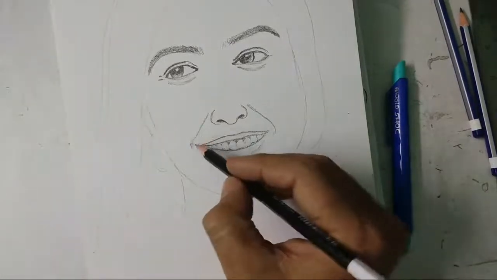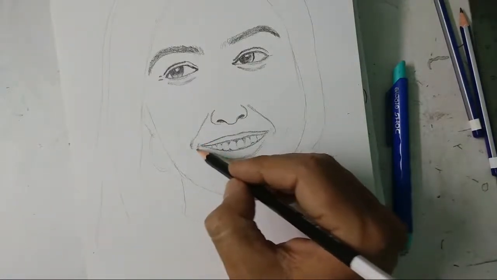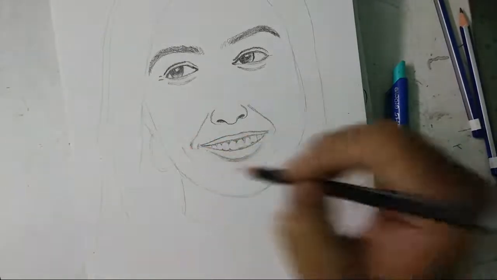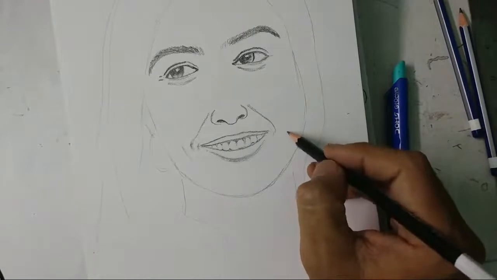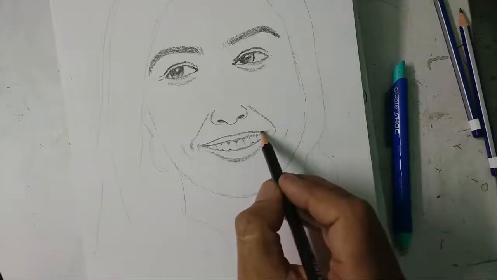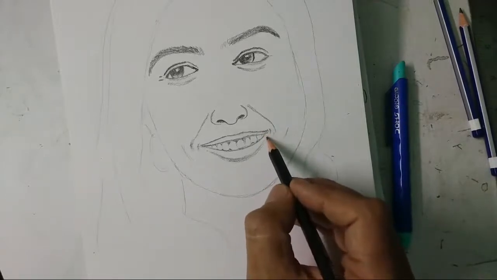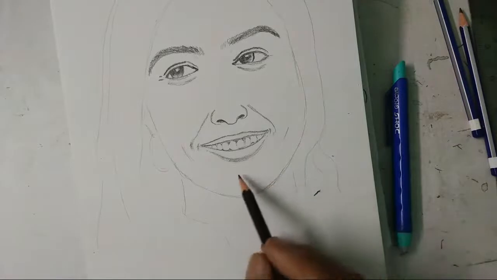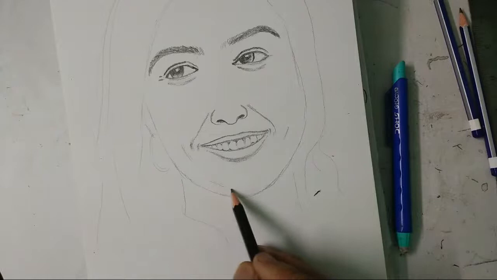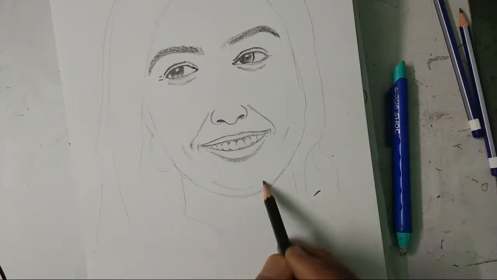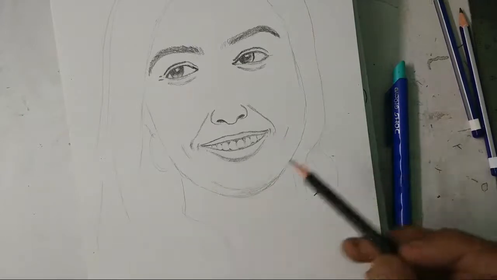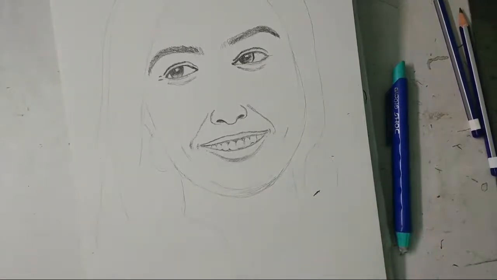And there is not a dimple, I would say, but yes, there is a depth coming on the lower side of the face, and there is a smile also. And it is not a double chin, but yes, there is a neck area which I have to show, and the lower area I will shade, and then I will show you how you make it light.